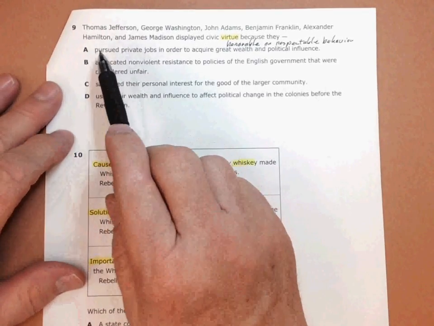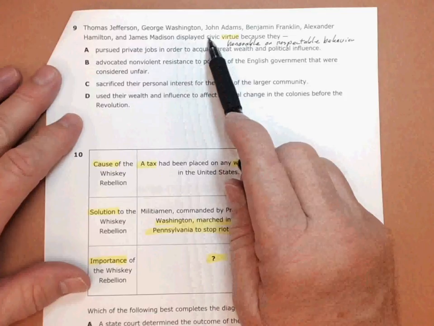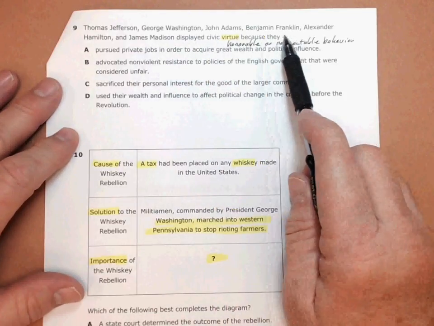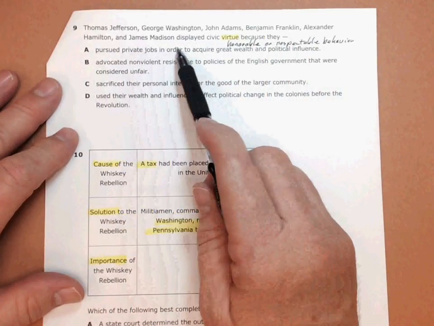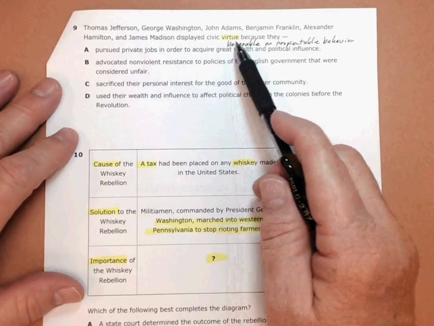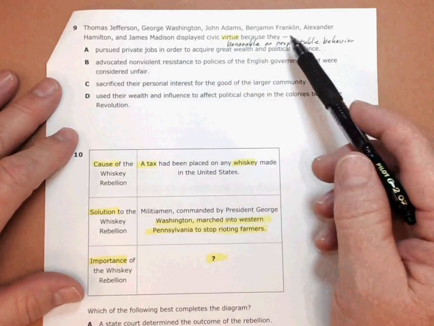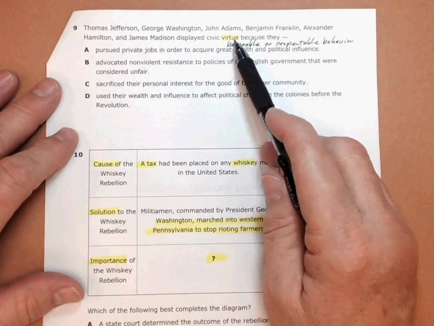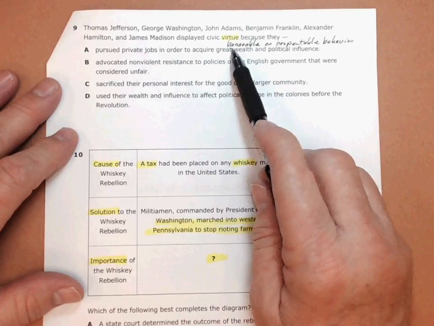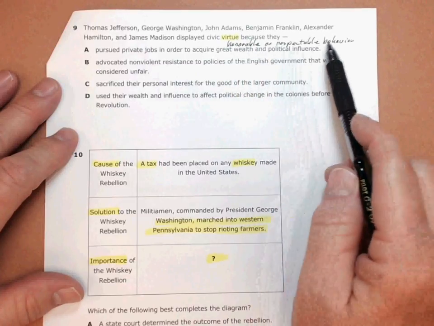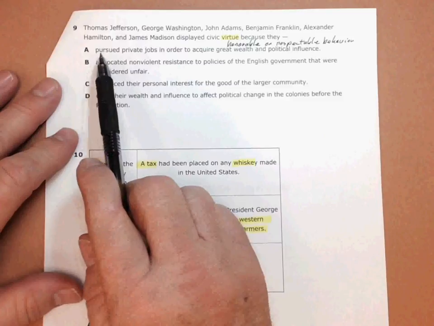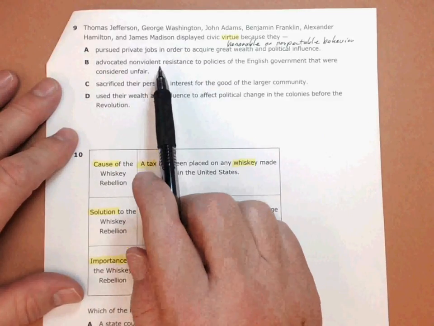Number 9. Thomas Jefferson, George Washington, John Adams, Benjamin Franklin, Alexander Hamilton, James Madison displayed civic virtue because they... Please highlight virtue, and underneath it you could write which is honorable or respectable behavior. So which of these virtues are noticeable?